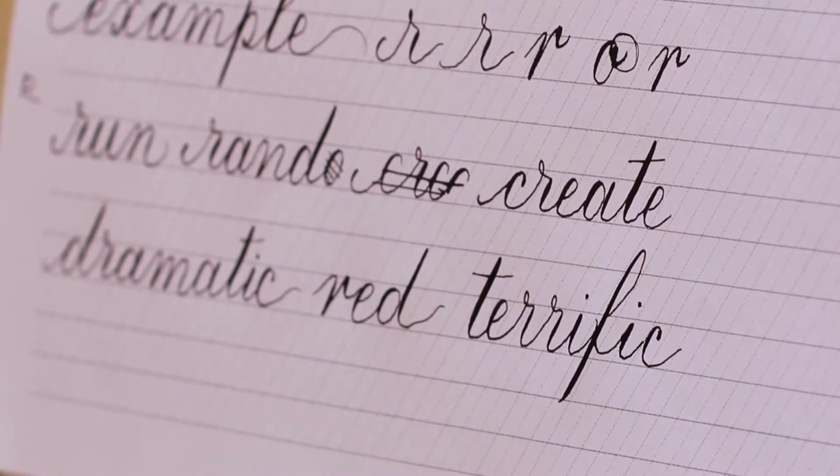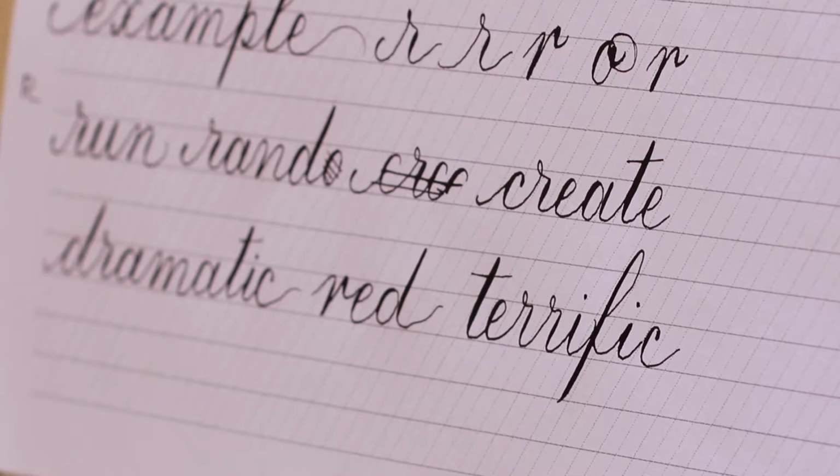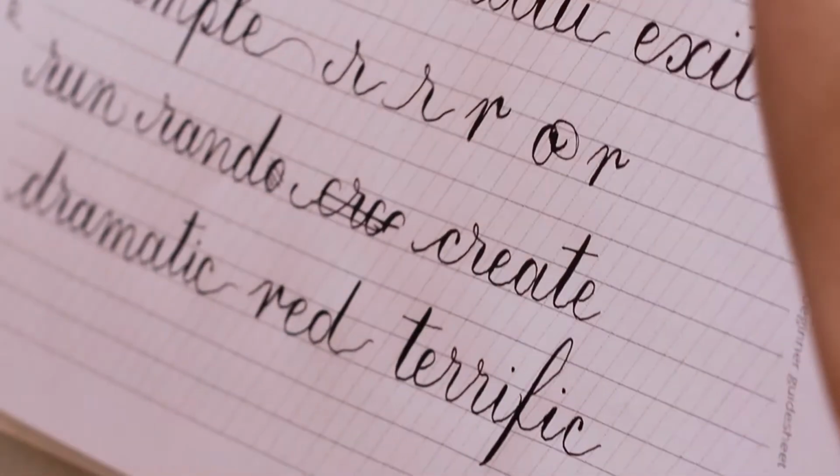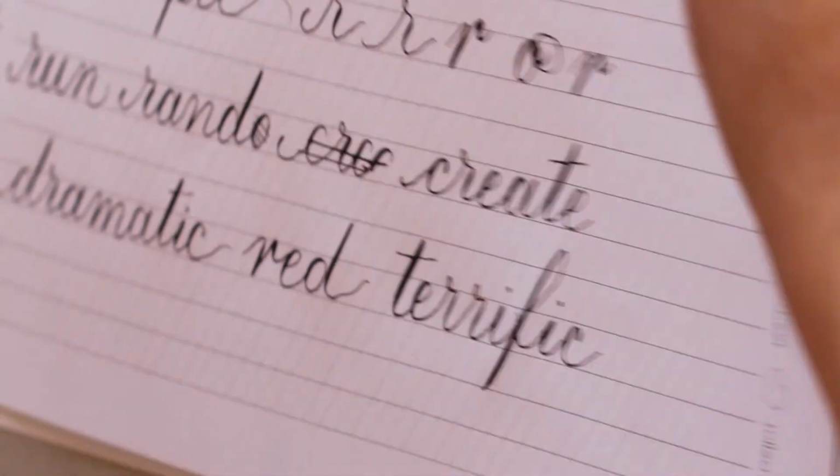Okay, now a ritual. R-I-T-U-A-L. Ritual. I'll get another page.